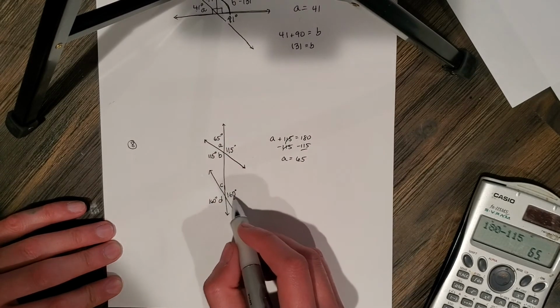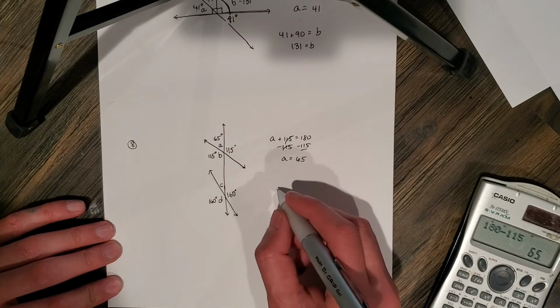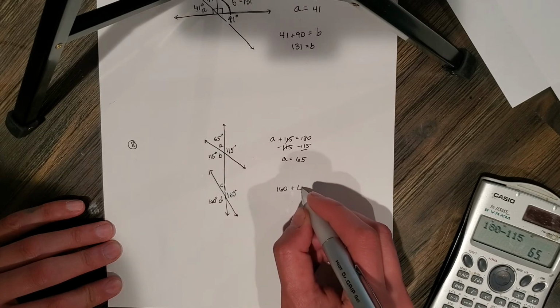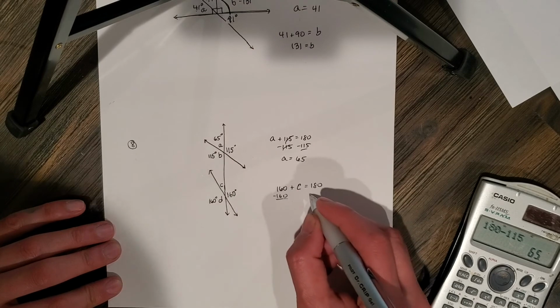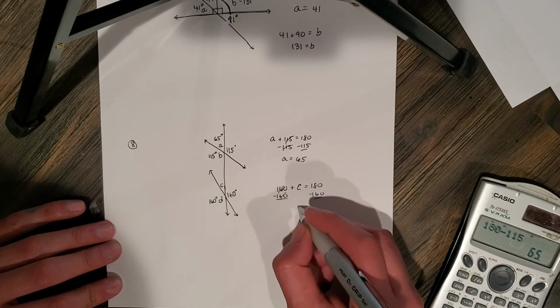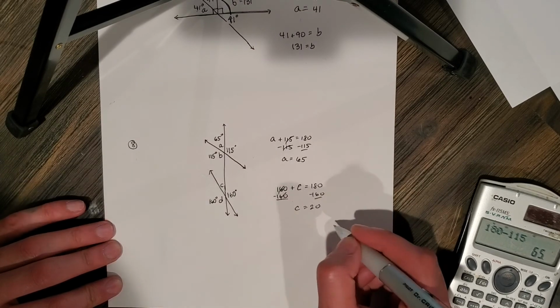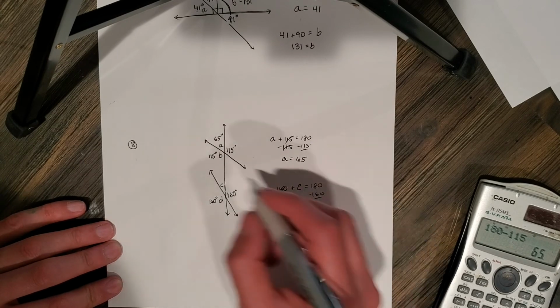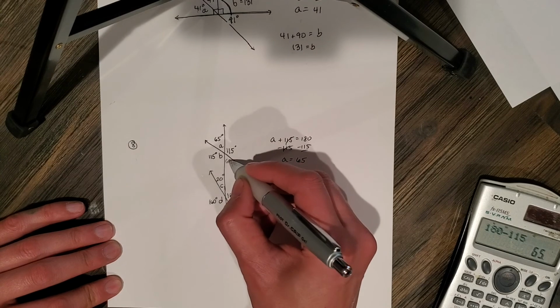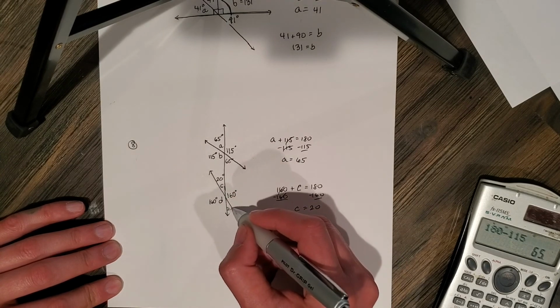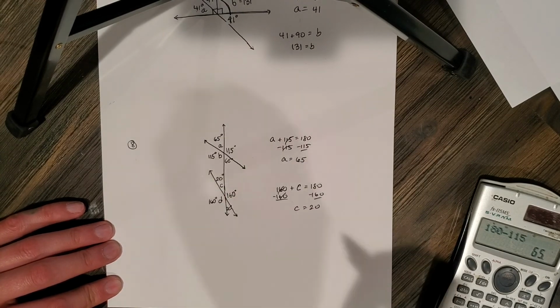And then over here, 160 plus C equals 180. So subtract 160 on both sides. And I get C equals, and that one is easy to do mentally. That's going to be 20 degrees. Okay, there you go. And of course, these are vertical angles here. So that could be 65 and that would be 20, right? That would be 65 and 20. That's it.